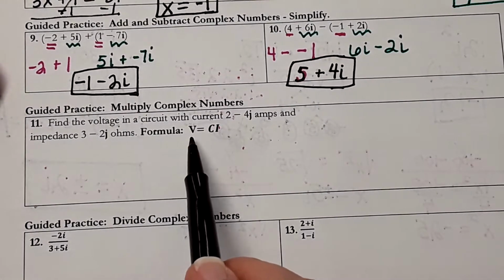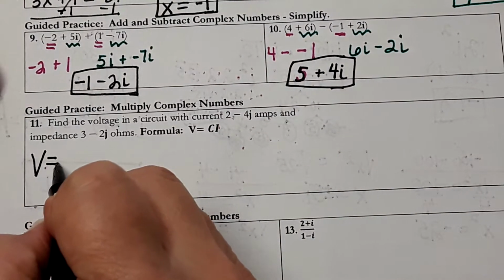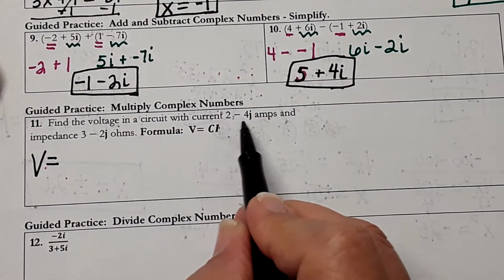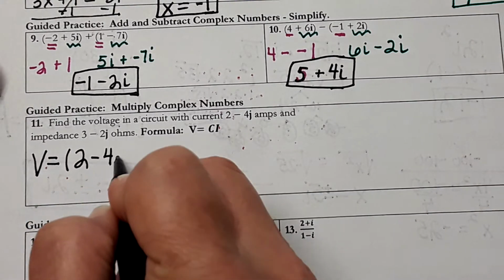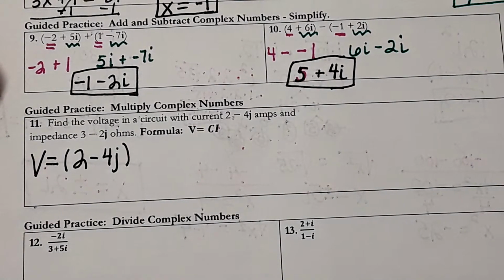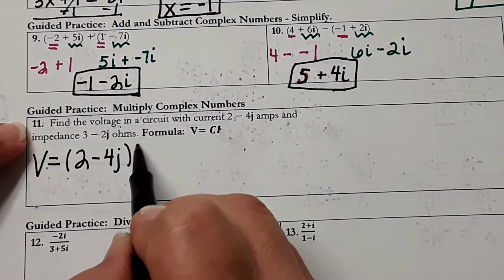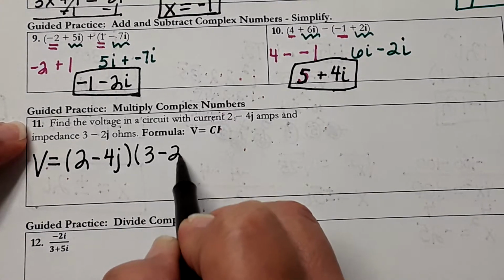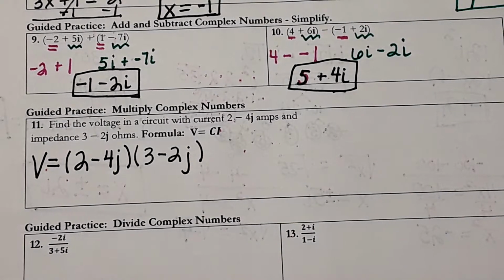So the formula is V equals CI. So we're going to write V equals, the C is 2 minus 4J. And we're just going to act like those J's are imaginary numbers. They're I's. And then we're going to multiply it by the I, and the I part of the equation is 3 minus 2J. So we're going to FOIL just like we normally would.